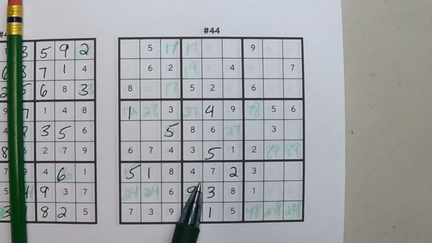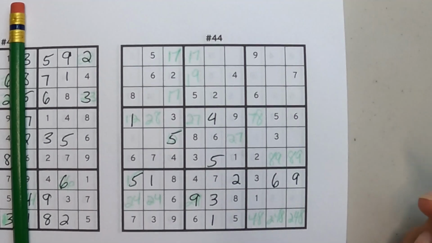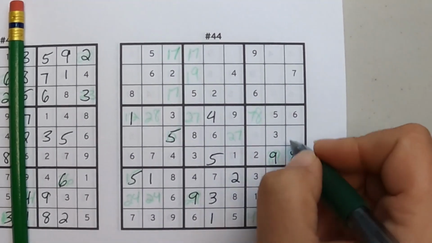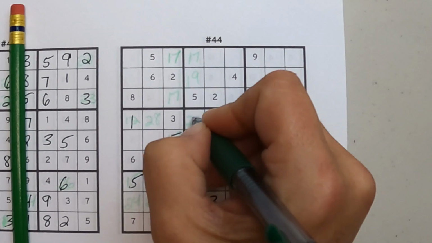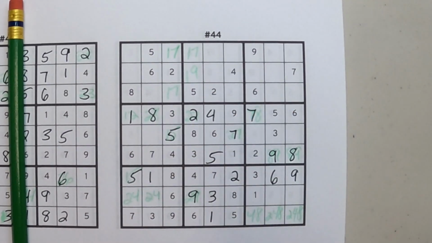Look at this row, we're missing 6 and 9. We've got a 6 here, so 9, 6. That 9 makes this our 8, 9. That 8 makes this our 7, 2, 8. That 2 makes this our 7.